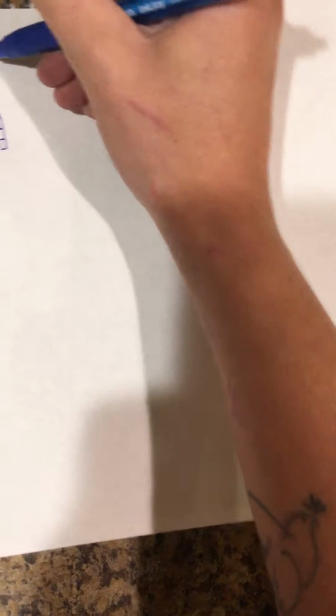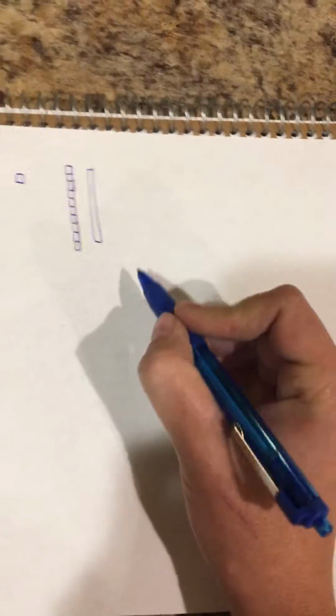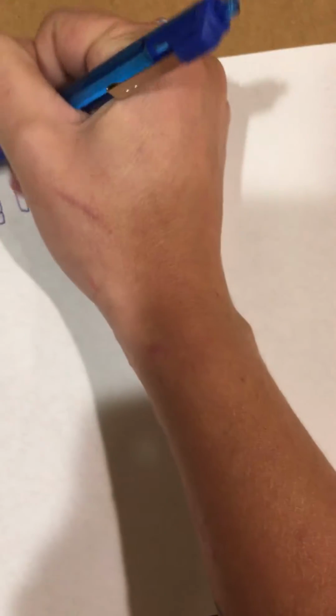Whenever I use this in my classroom, instead of having kids draw that out, they represent it with a long, skinny line. So this means 1, this means 10, and the next bundle you make is when you get to 100.